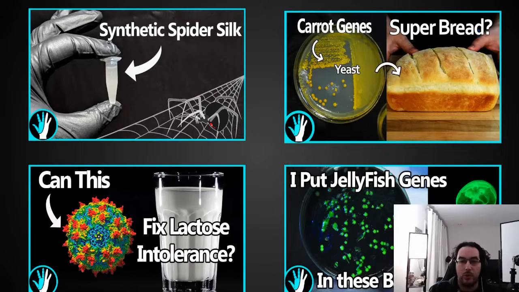The next one we did was the beta-carotene yeast. So the golden rice that I talked about a minute ago, we took that exact same pathway and we expressed it in yeast, and you can see it gives it this beautiful yellow color of beta-carotene. And then, of course, I also have a food channel, so we baked some bread with it. And it made some pretty good bread, I'll be honest.